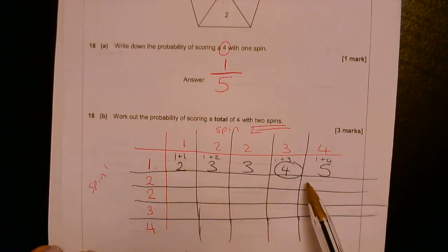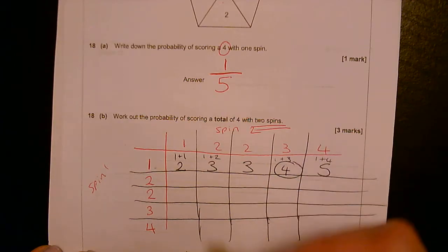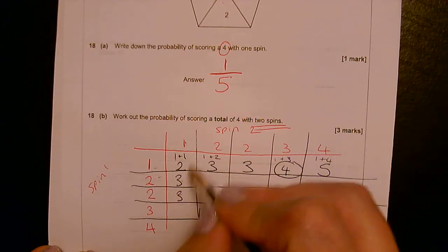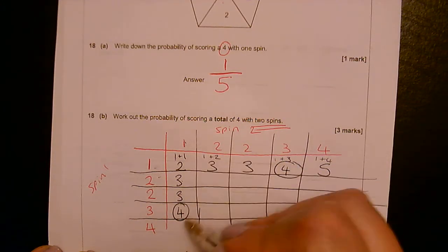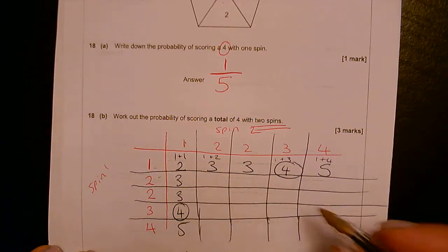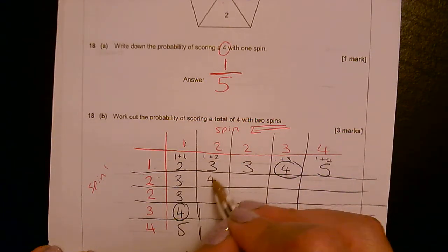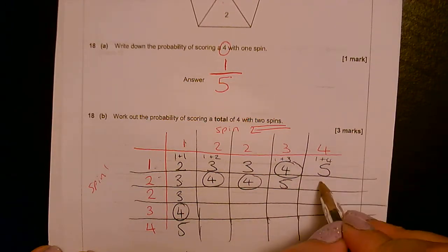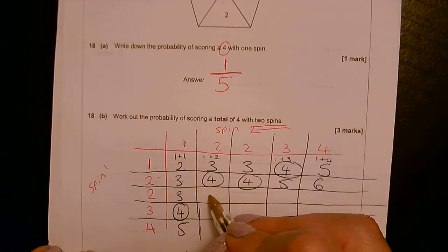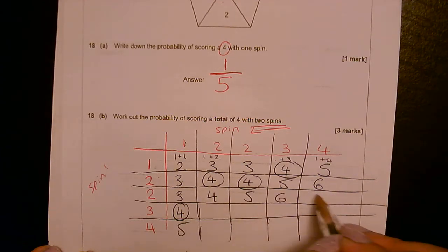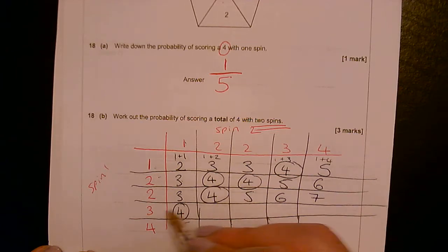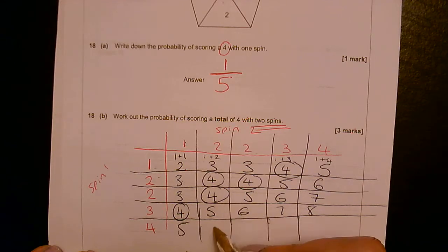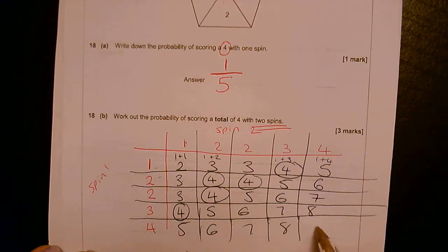So you can see the pattern going along, and you can see that I'm just doing the calculation. I'm not going to show every single one now, I'm just going to fill it in. So a 1 and a 2 makes 3, a 1 and a 2 makes 3, a 1 and a 3 makes 4, and a 1 and a 4 makes 5. Doesn't matter which way I go, as long as I know it works. 2 and a 2 makes 4, 2 and a 2 makes 4, 3 and a 2 makes 5, and 4 and a 2 makes 6. Filling the rest of it in. Another 4, 3 and a 2 make 5, 6, 7, 8, 4 and a 2, 6, 7, 8.